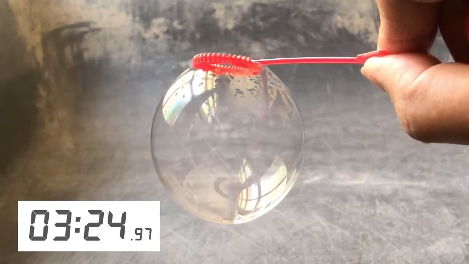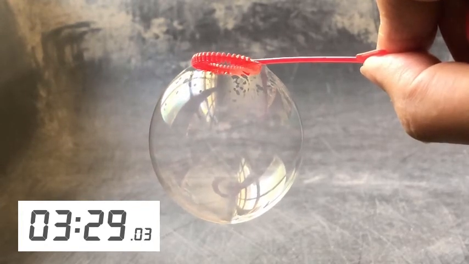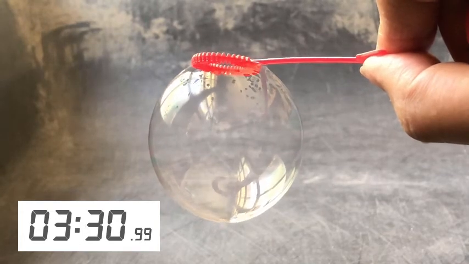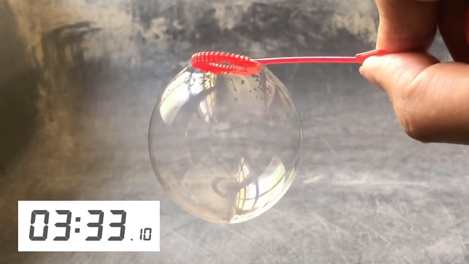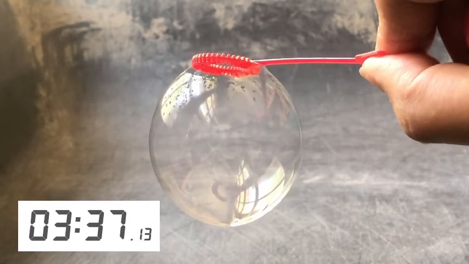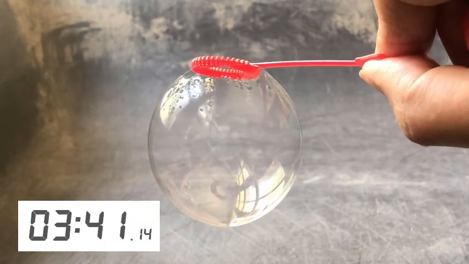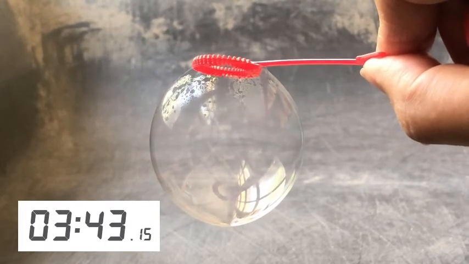Okay, I can see it's getting ready to pop because the top surface is getting a little bit irregular. Getting super thin.